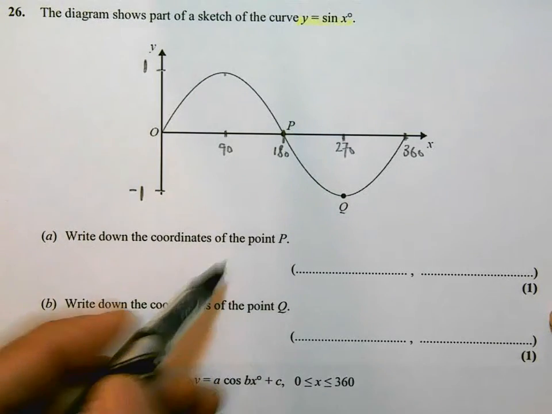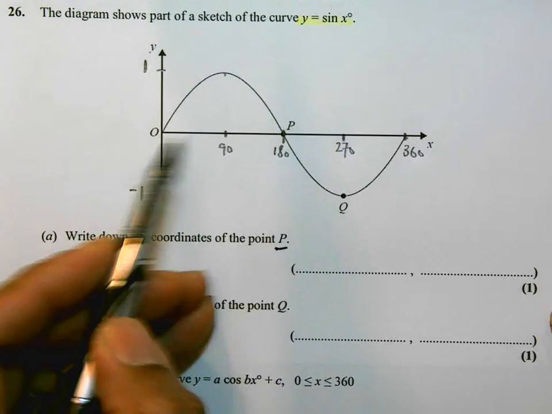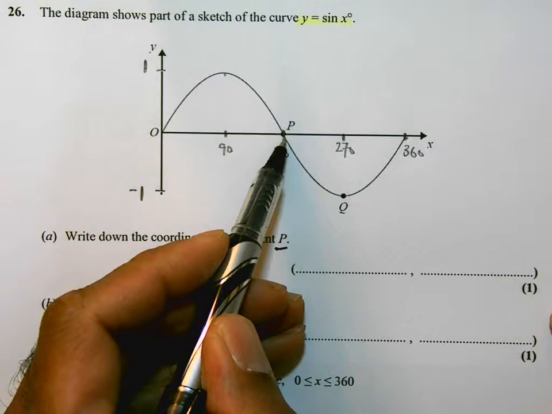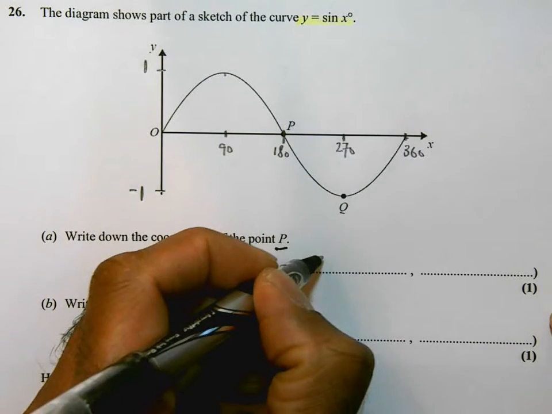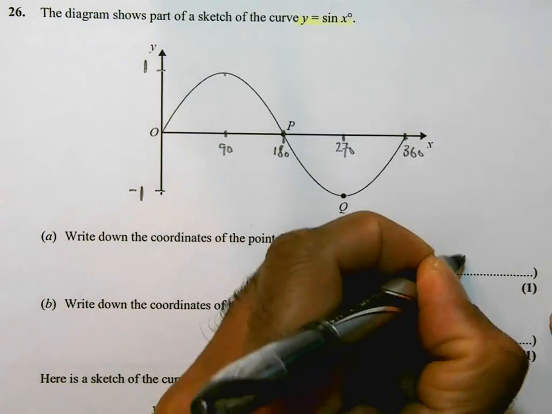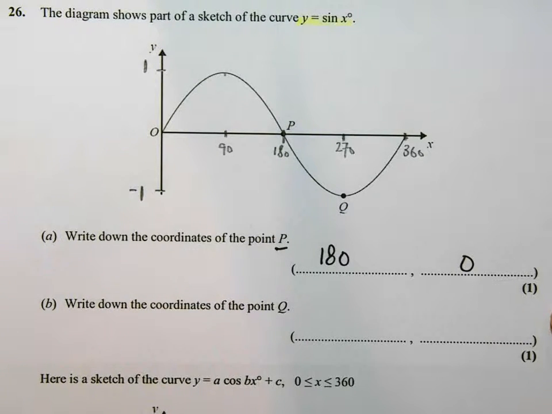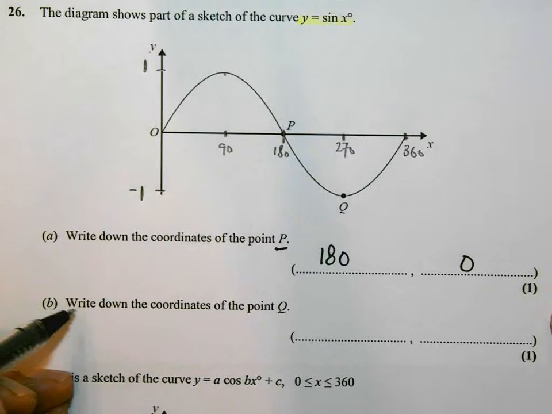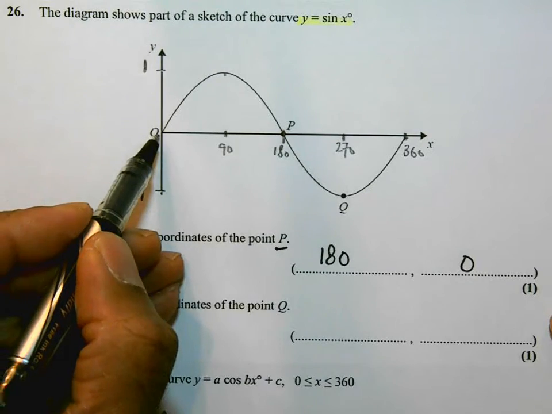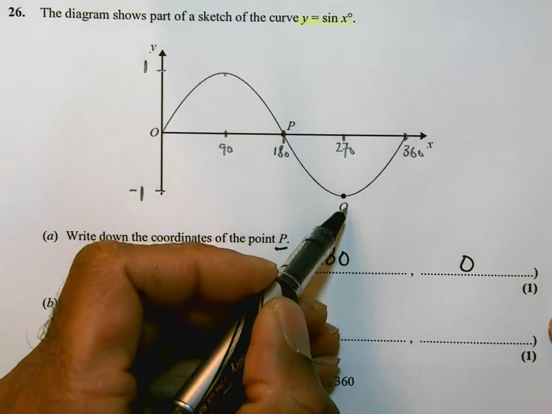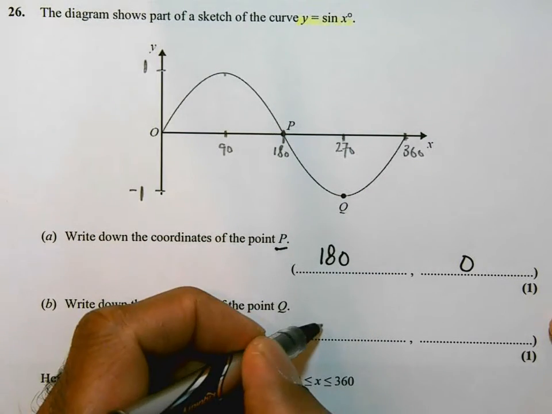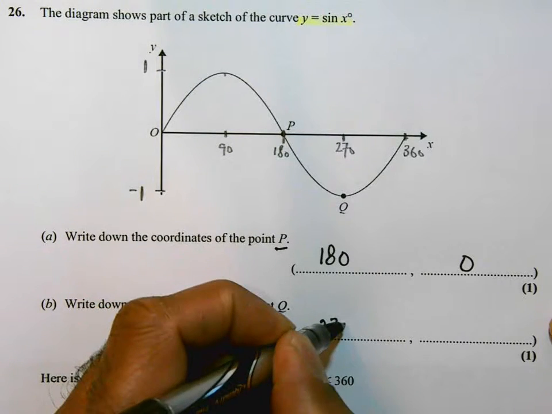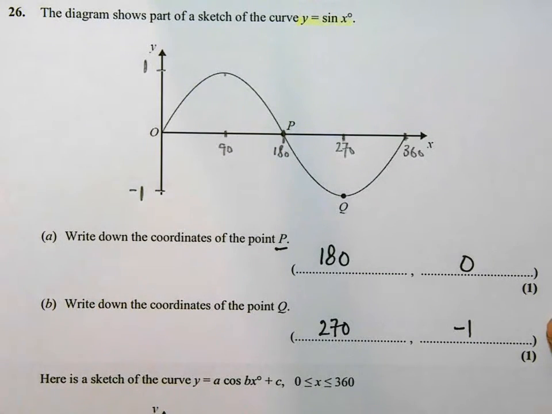They've said write down the coordinates of the point P. Point P is over there along the corridor to 180, and I don't need to move up or down because it is 0, so 180, 0. That's my answer to part A. Part B, write down the coordinates of Q. So along the corridor all the way to 270 and then down to -1. So 270 and then down to -1.